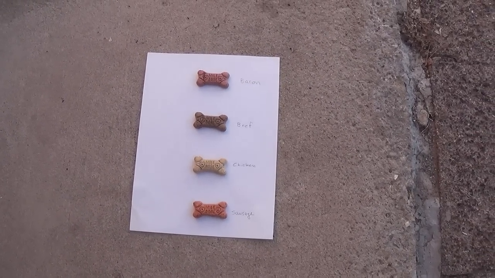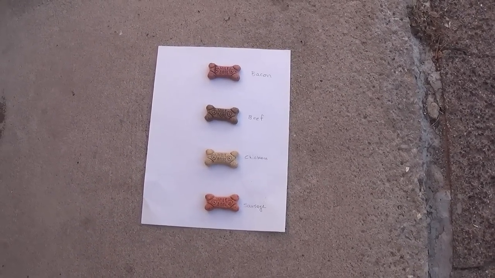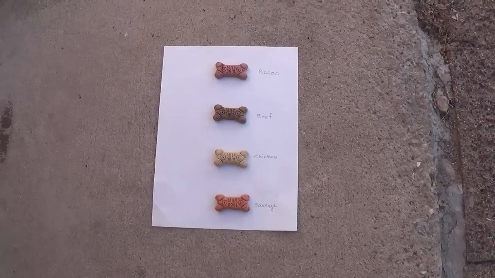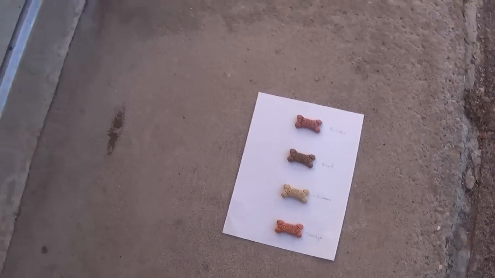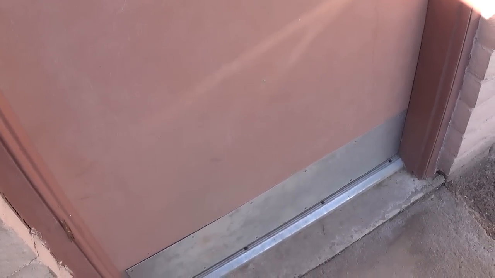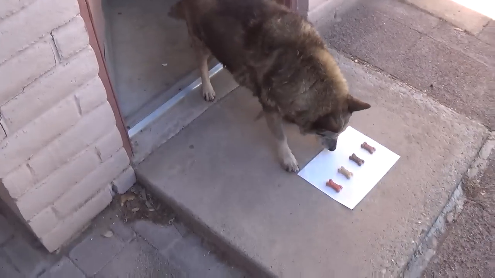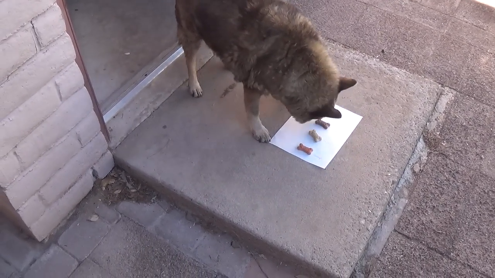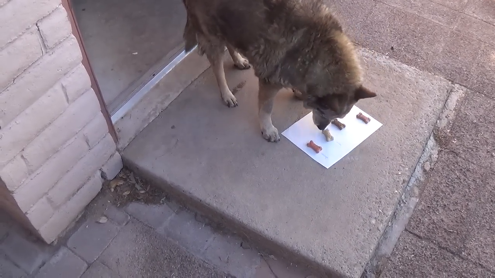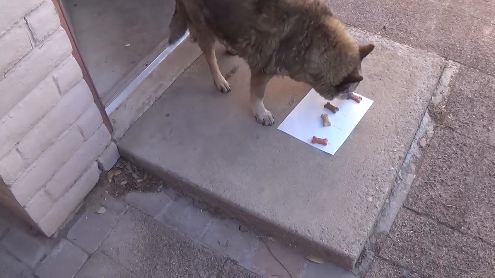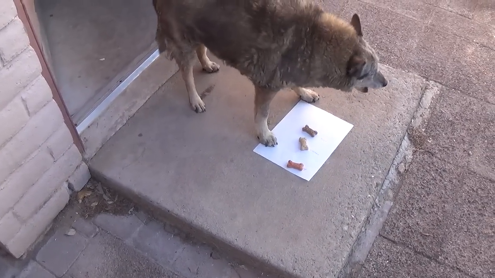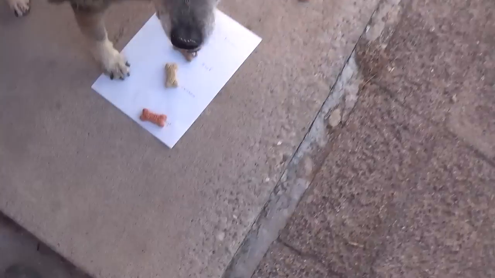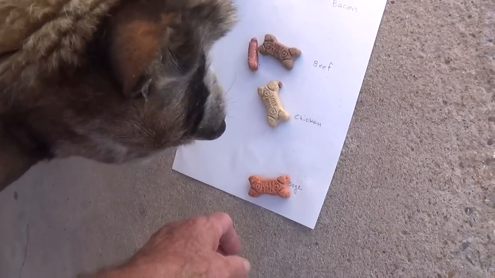Okay, time for trial 2. In trial 1, he sniffed the sausage and took the chicken. I've replaced the missing chicken biscuit. Let's release our test subject and see what happens in trial number 2. Here he comes. Sniff the sausage. Sniff the chicken. Sniff the bacon. This time it's the bacon. And he's eating it on the spot.